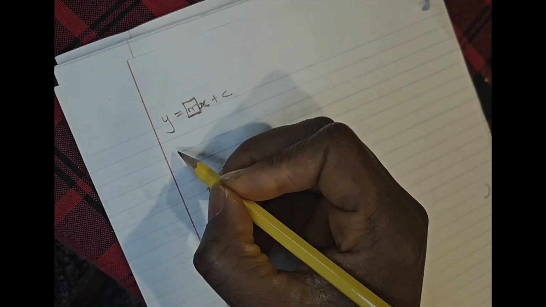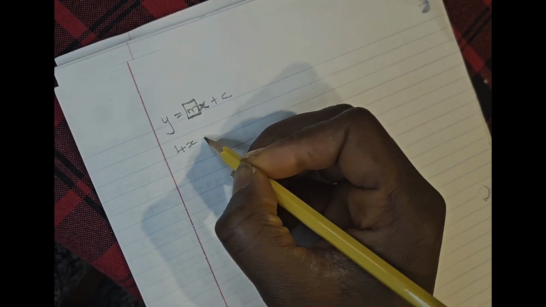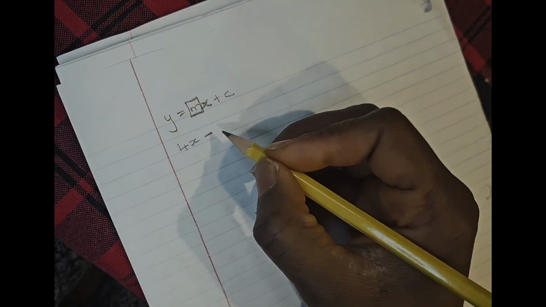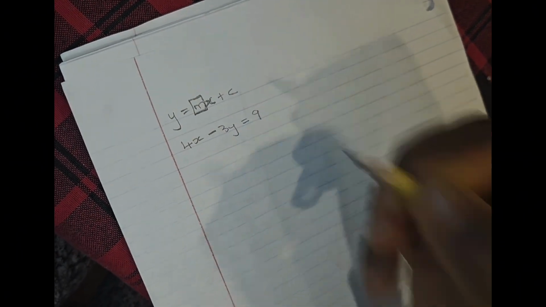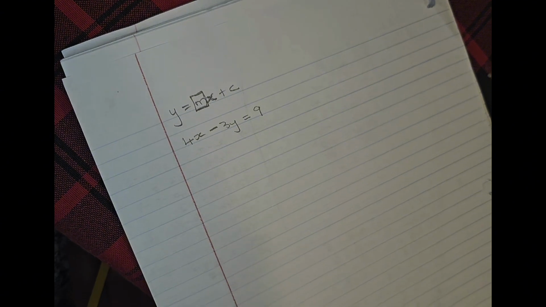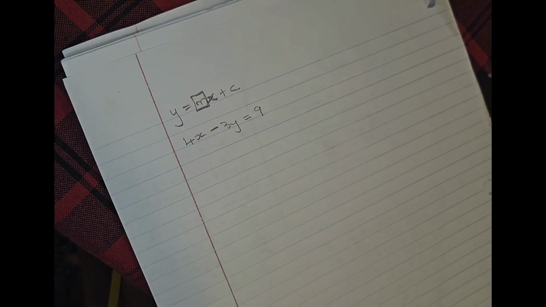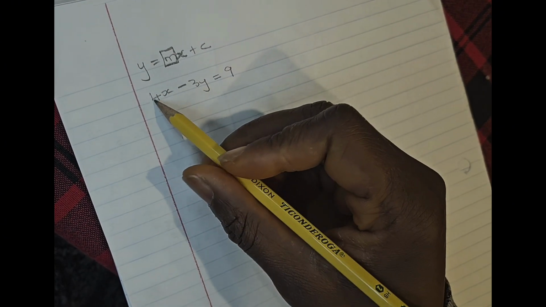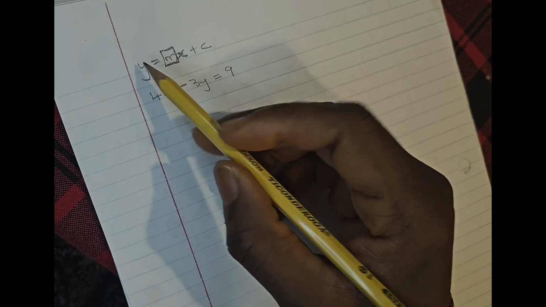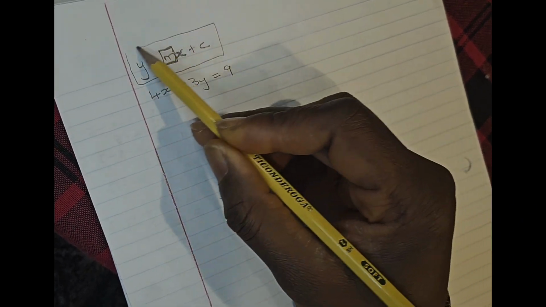So if we have a given line, 4x minus 3y equals 9, and we are asked to find the slope of a line. Mind you, they can give us questions in different forms asking us to find the slope of a line. But if you have a problem that is in this form, this just means they want us to write this equation in the first form that I have given.